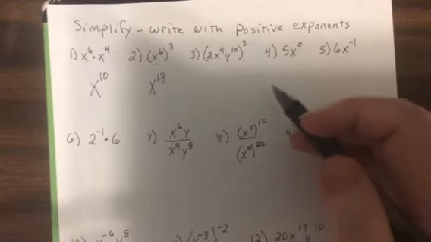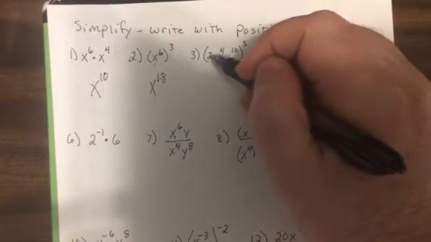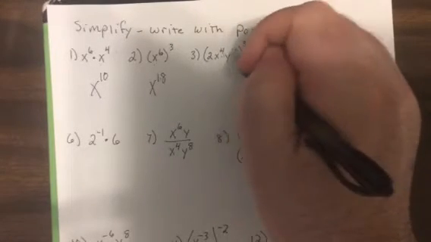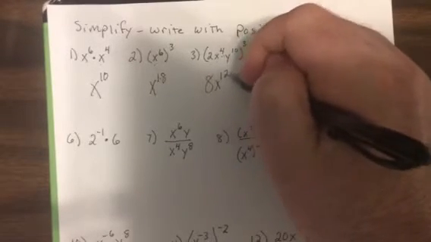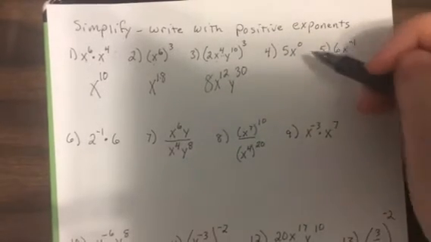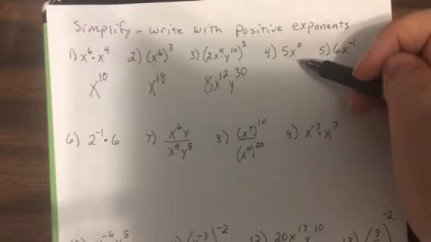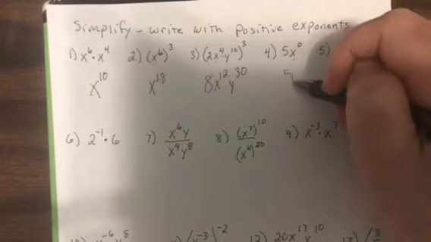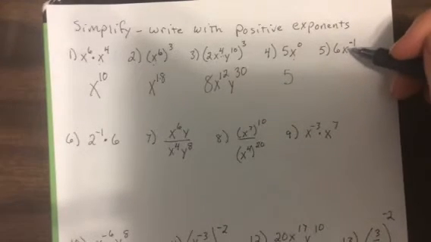Multiplying with bases, 1 base raised to a power, then you raise it to another power, that's when you multiply. Here, when you have a product raised to a power, no addition, no subtraction, just a product, you raise everything to that power. So 2 cubed is 8, x to the 4th cubed would be x to the 12th, and y to the 30th. Now, x to the 0 is 1. Now notice this is not in parentheses, so the only thing affected is the x, so you have 1 times 5 is 5.